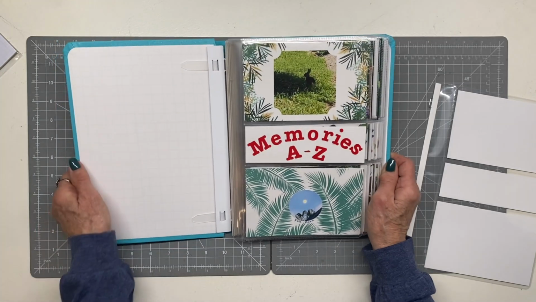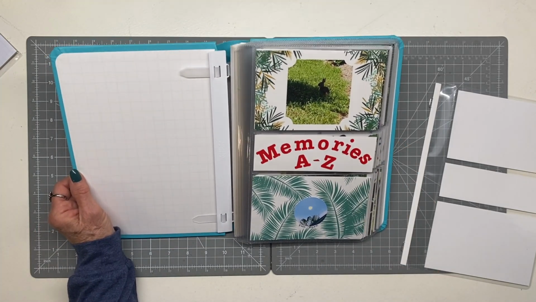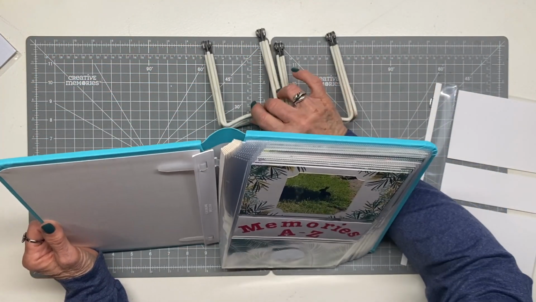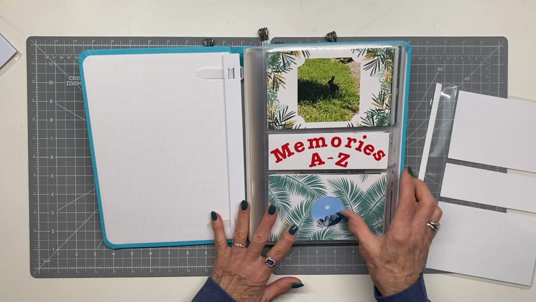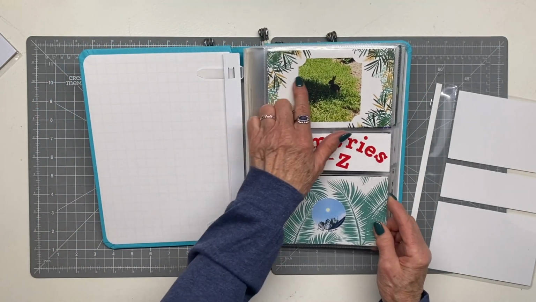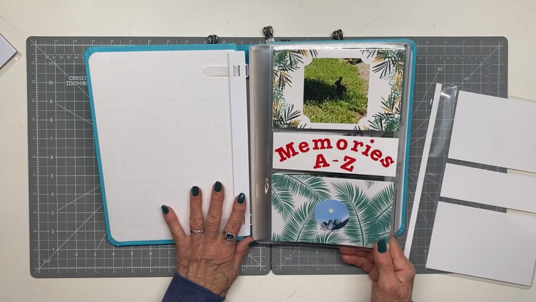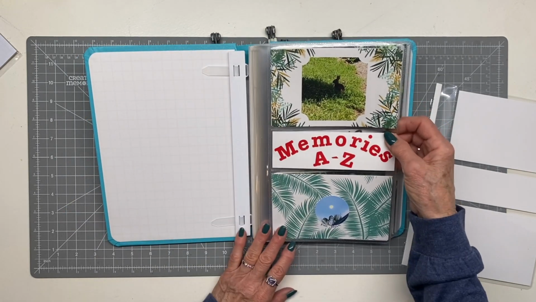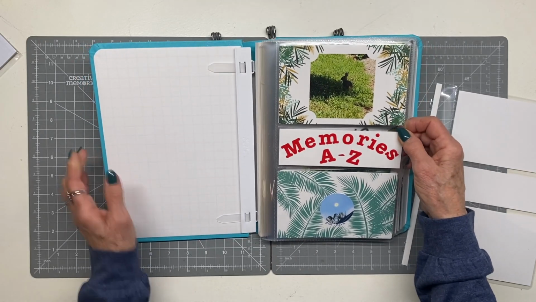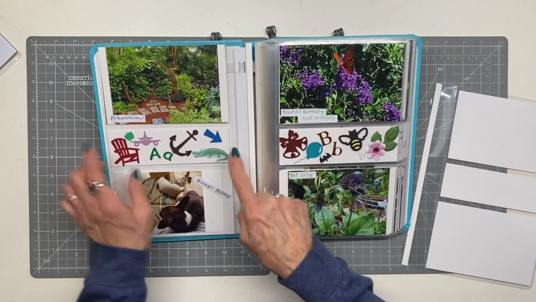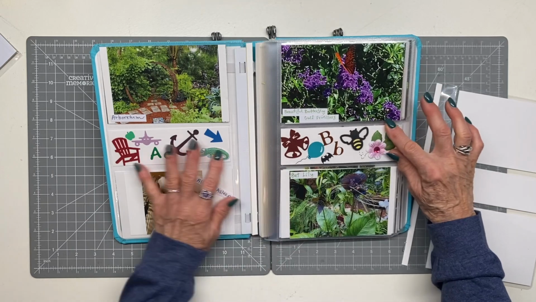All right, so I decided to do it like this. Let me prop this up a little bit so it doesn't get that glare. So I decided to do memories A to Z, as you see, and the map packs fit in here as well. So these are some of the, I think this was What a Zoo, but it looks tropical to me, and I live in the tropics. So this is memories A to Z. So then what I did was I just decorated that strip in the middle.